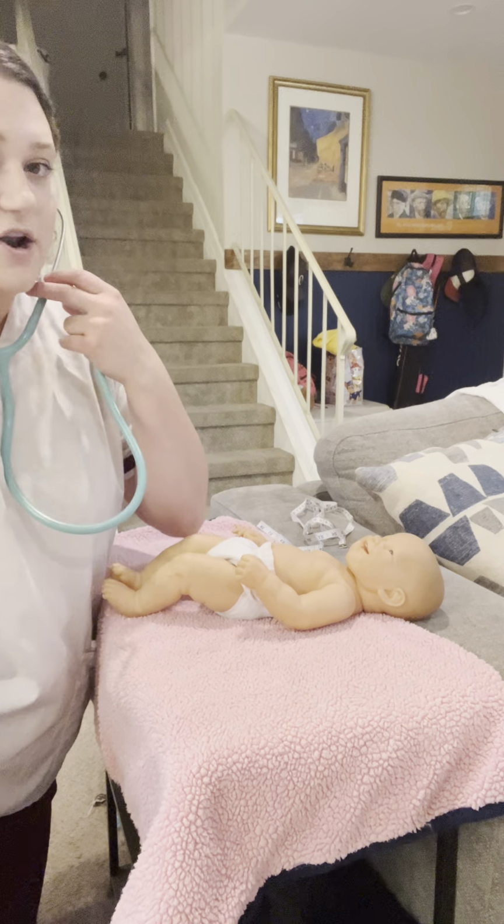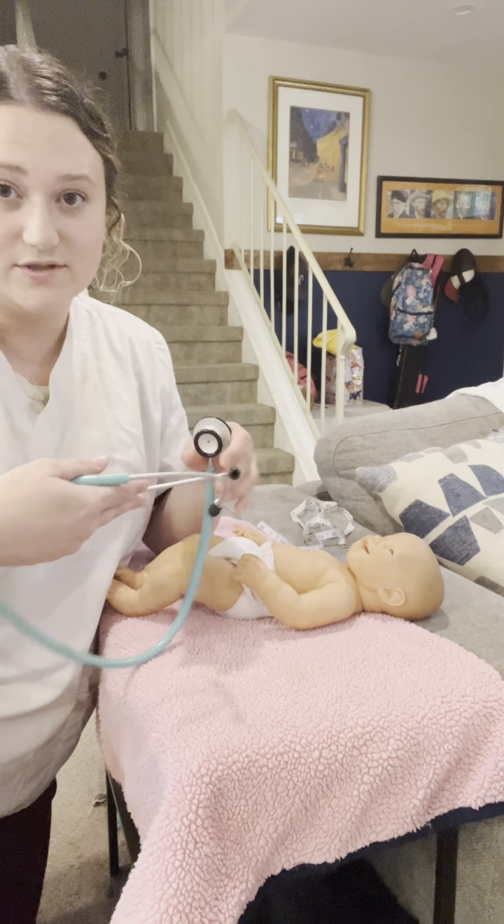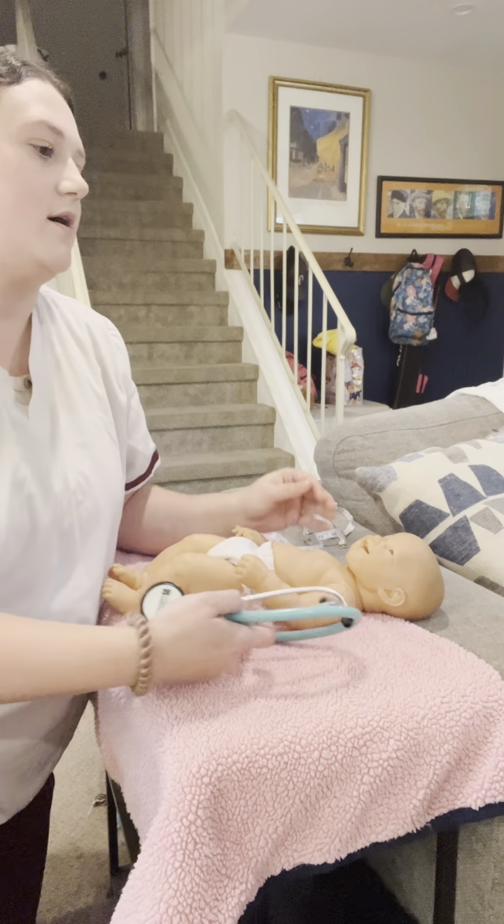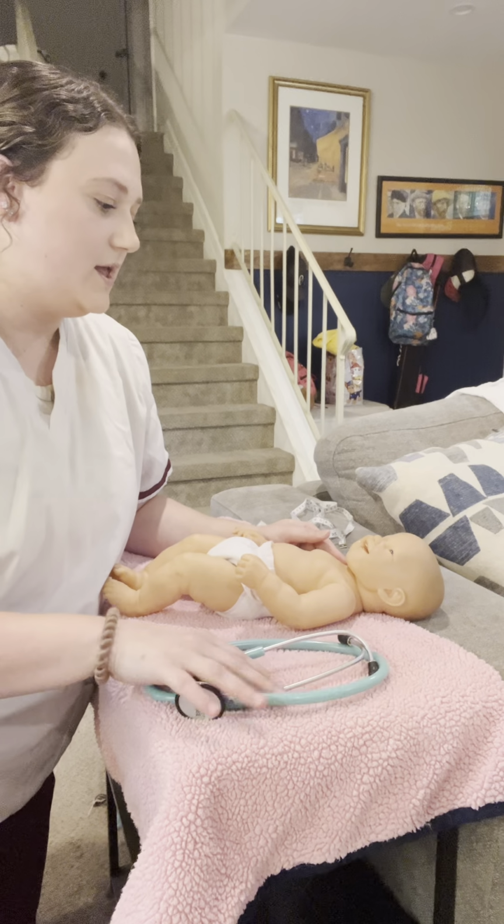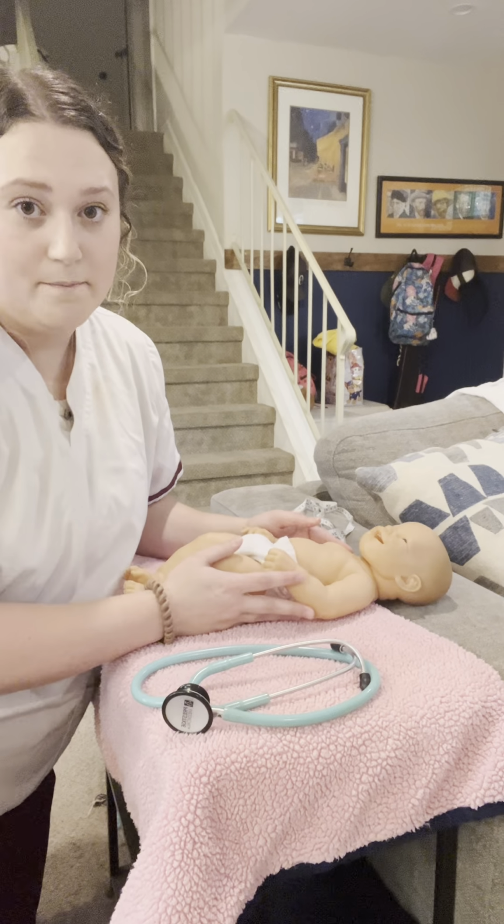Okay. Then I'd also listen to see if I hear any murmurs or anything like that. All sounds good. And then we're gonna go ahead and start measuring our baby.